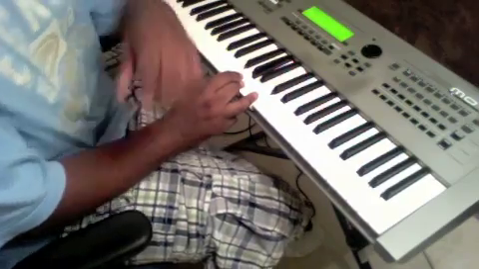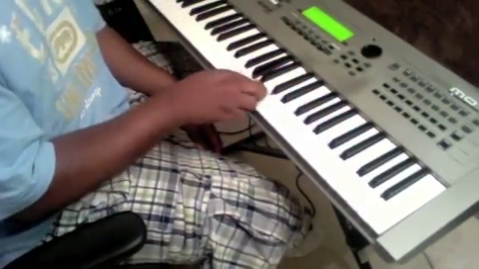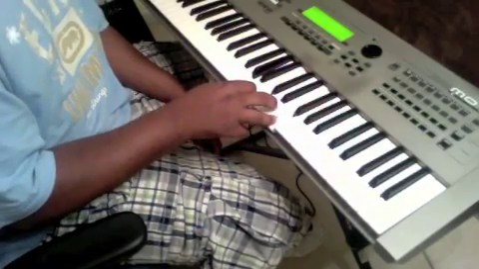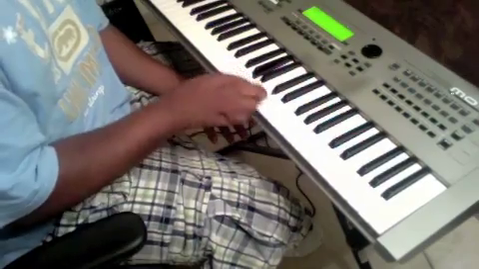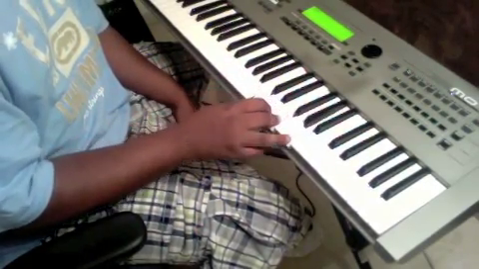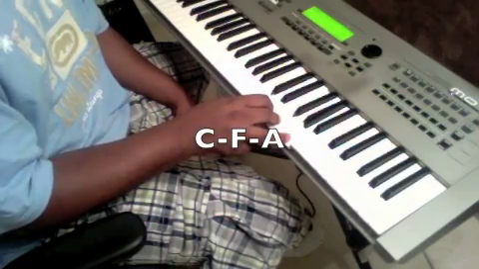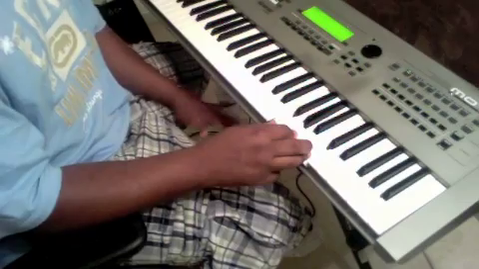So now I have the F chord, which is my root position. I want to invert that. So my root position was F, A, C. Now I have it as A, C, F. Now I want to invert it again. So now I got it as C, F, A. And then I'm back to my root position, F, A, C.